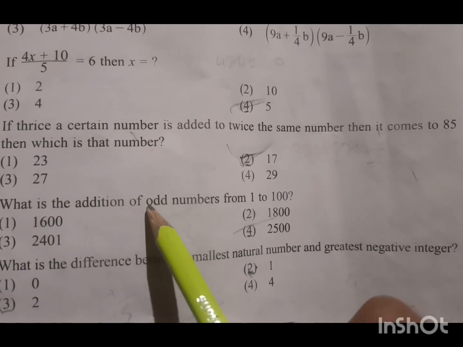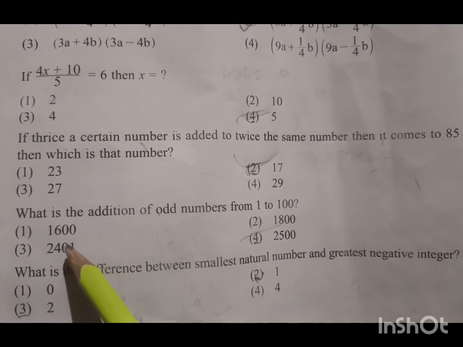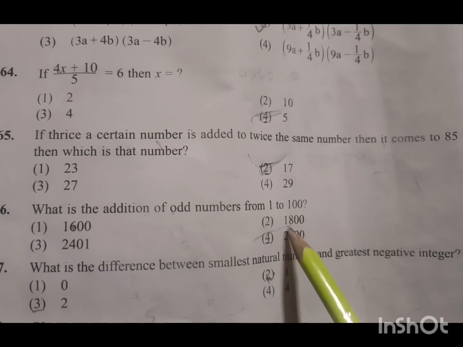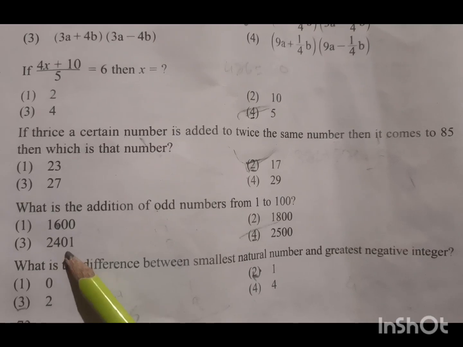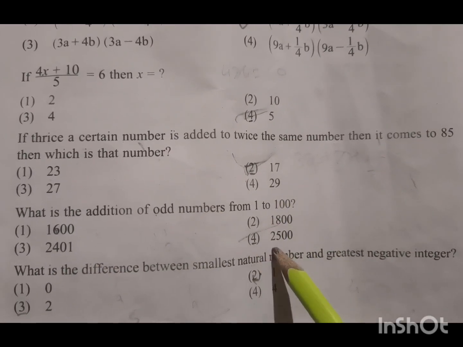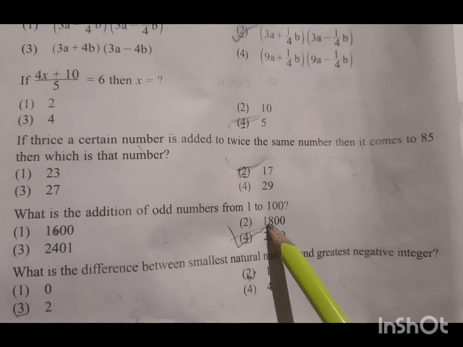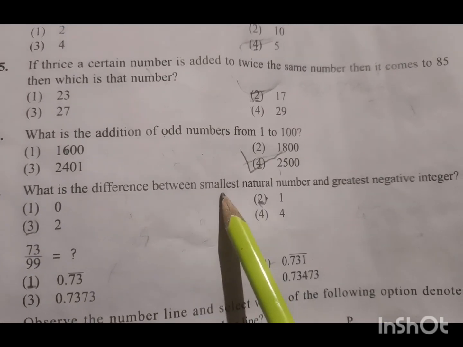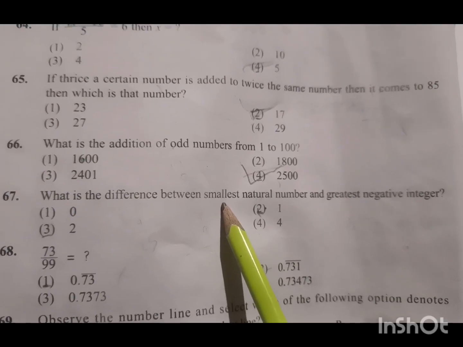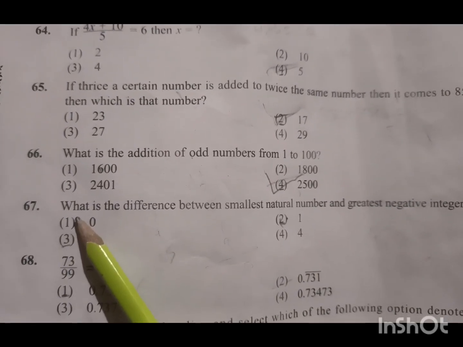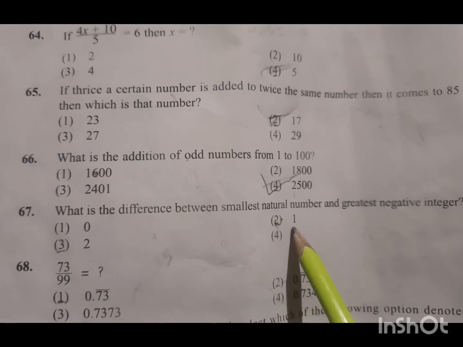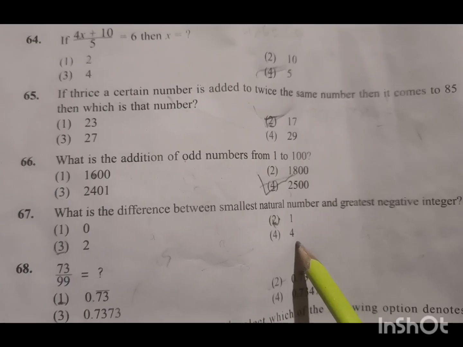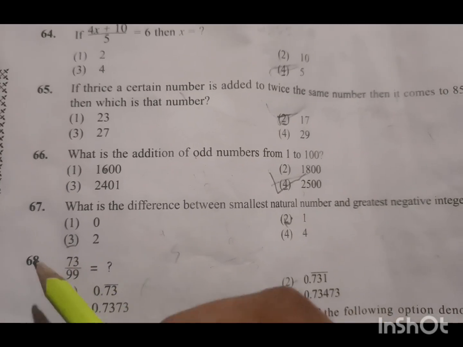Question 66. What is the addition of odd numbers from 1 to 100? Option 1 is 1600, option 2 is 1800, option 3 is 2401, and option 4 is 2500. Option number 4 is the correct answer. Question number 67. What is the difference between the smallest natural number and the greatest negative integer? Option 1 is 0, option 2 is 1, option 3 is 2, and option 4 is 4. Option number 3 is the correct answer.